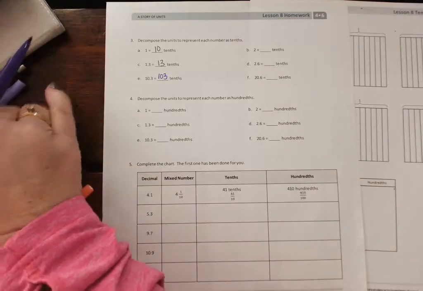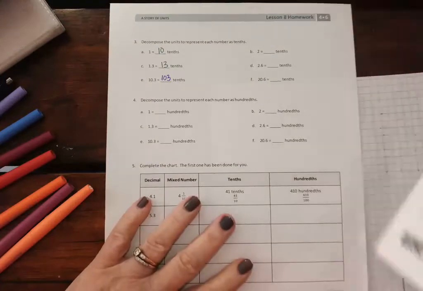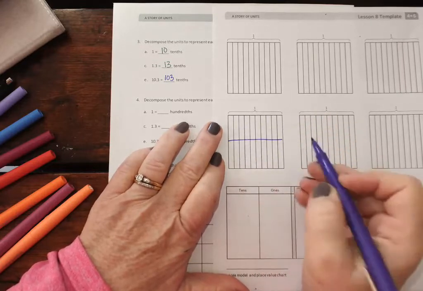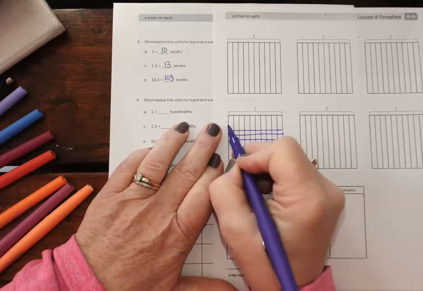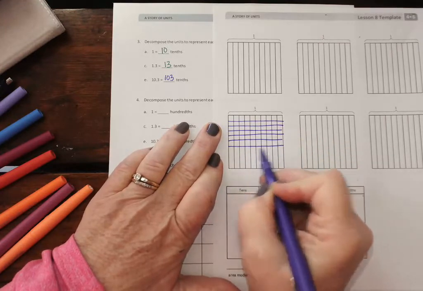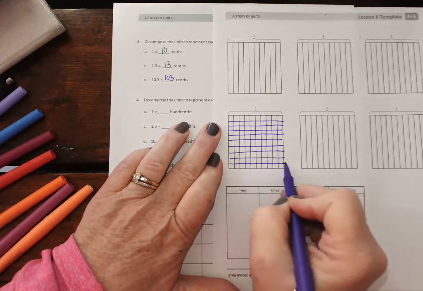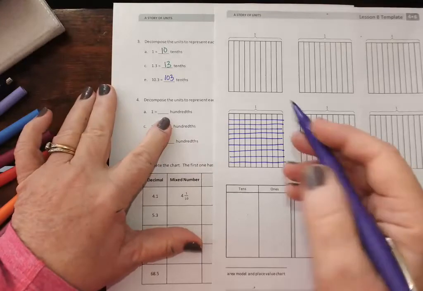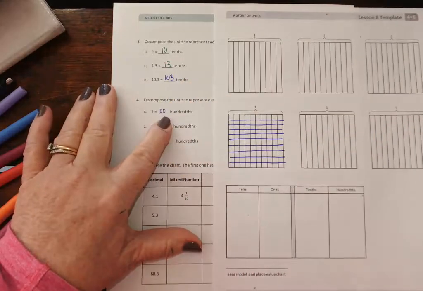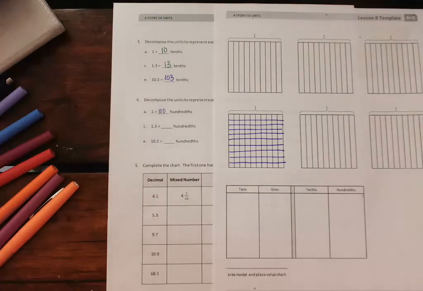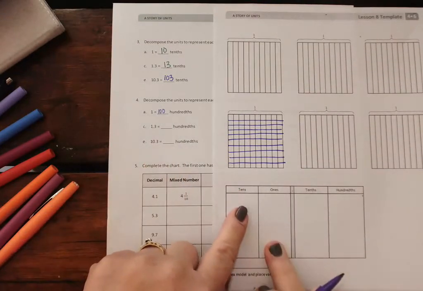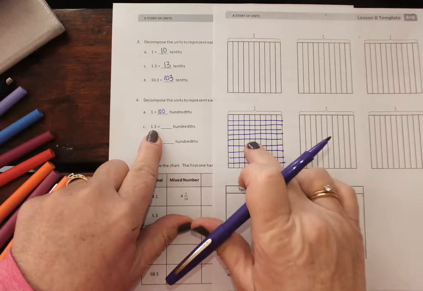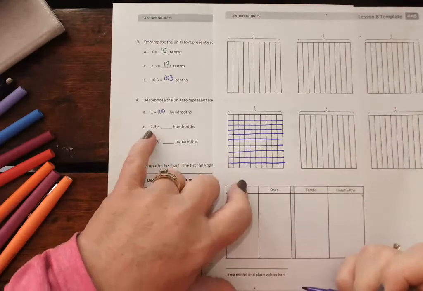Okay, so let's look at the hundreds. Well, remember that if I were to take this one and divide it this way, because I've already got 10 this way, and go 1, 2, 3, 4, 5, 1, 2, 3, 4, 5. Now I've got 100. So 1 is equivalent to 100 hundredths, right? Take a minute and see if you can use the place value grid to change 1 and 3 tenths.